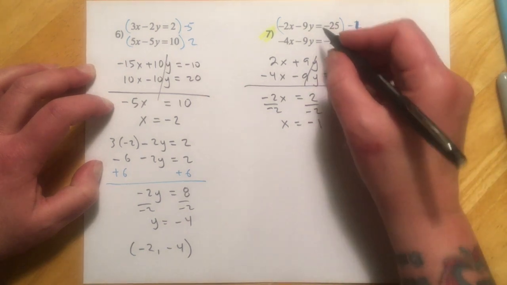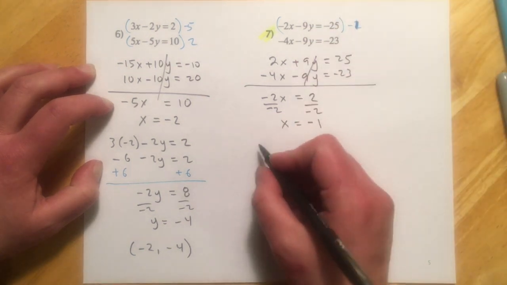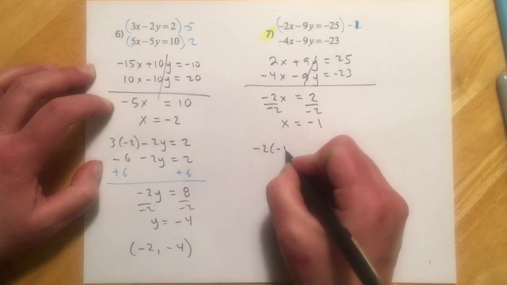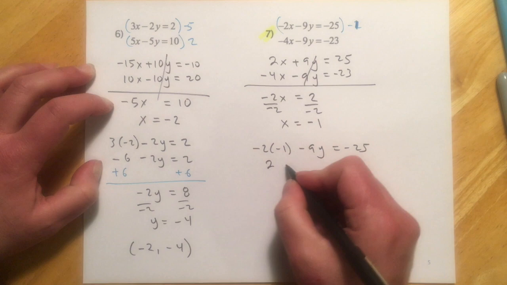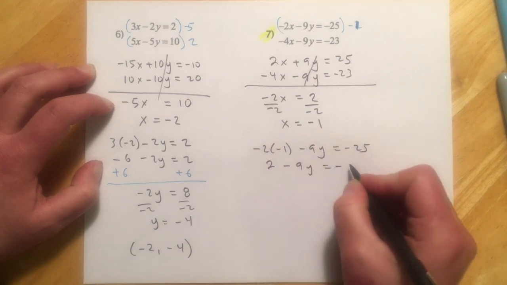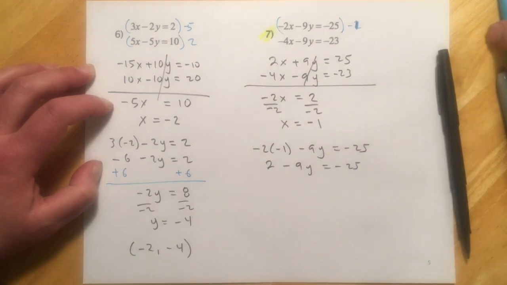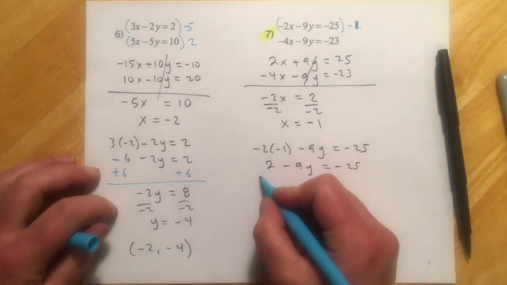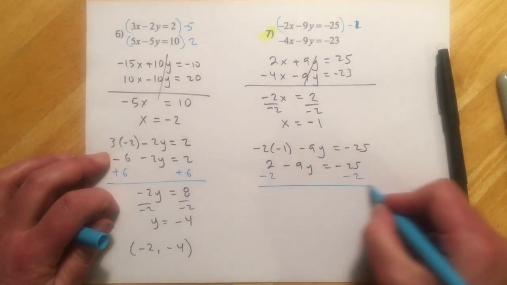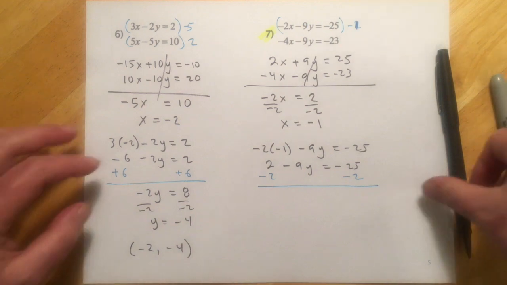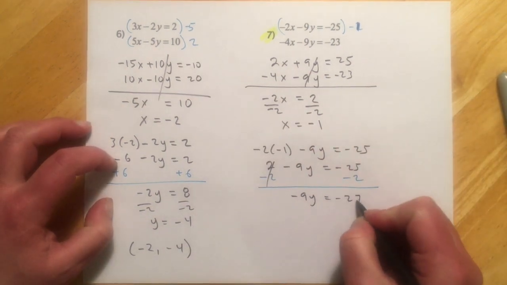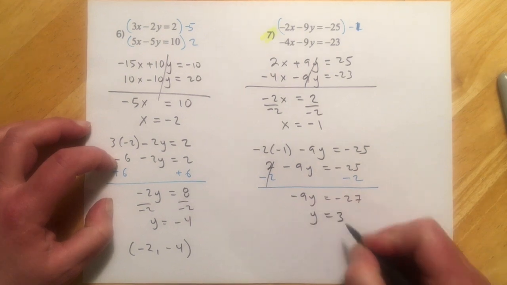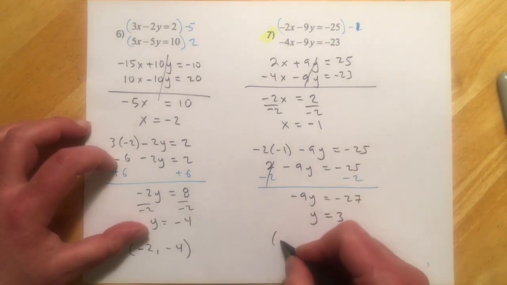So once I have that, I can come back to the originals. I'll just grab the first one arbitrarily. So this will go 2 minus 9y equals negative 25. And then I can bring the 2 over, and then that cancels. I'm left with negative 9y equals negative 27, or y equals 3. So the solution would go negative 1 and 3.